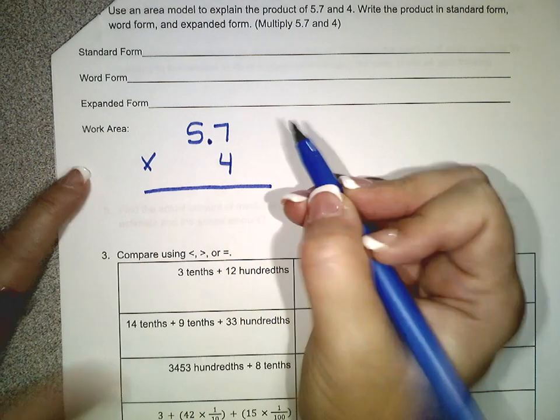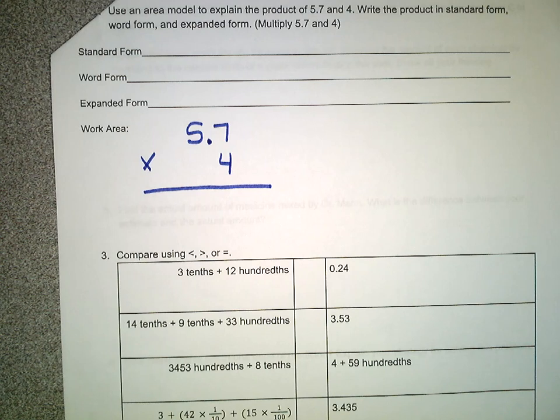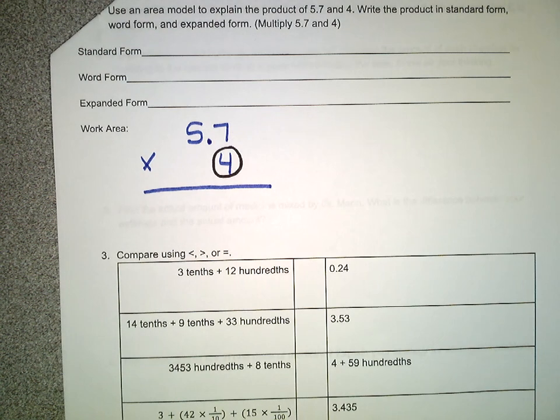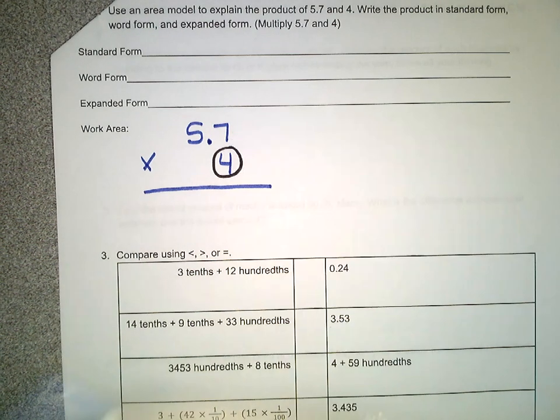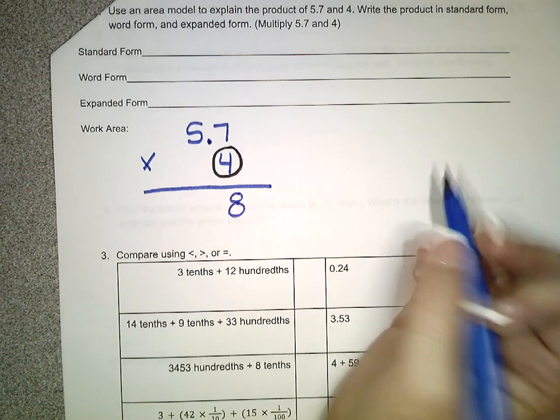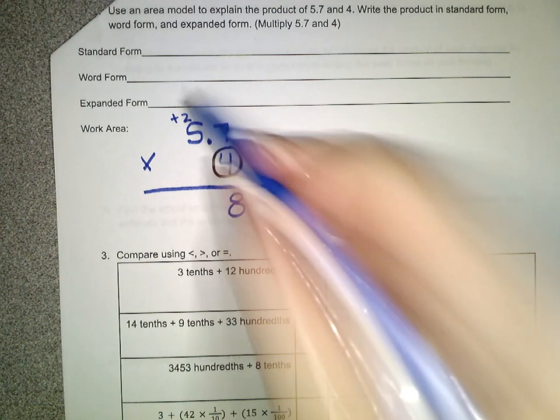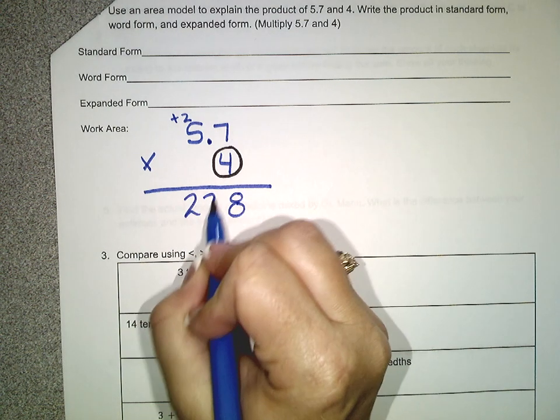Remember, for multiplication, we do not have to line up our decimal points, so I'm going to go ahead and start to multiply. We know that we need to multiply all of our top factors with this number 4. We ignore the decimal until the end. 7 times 4 is 28. Put down the 8. Carry the 2. 5 times 4 is 20. Add on 2 is 22.